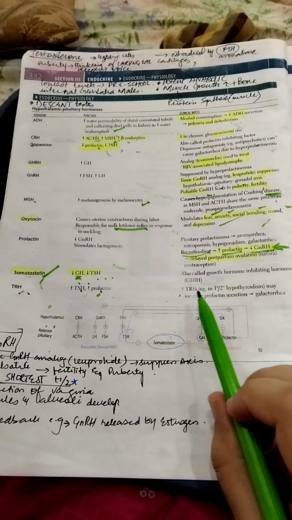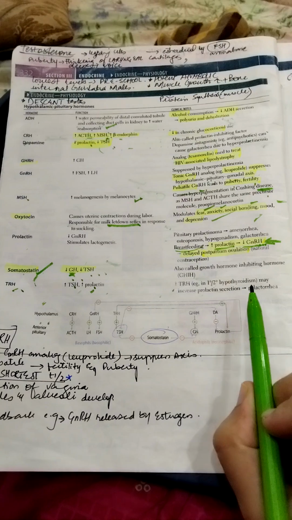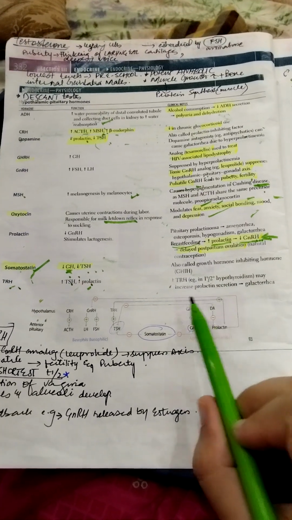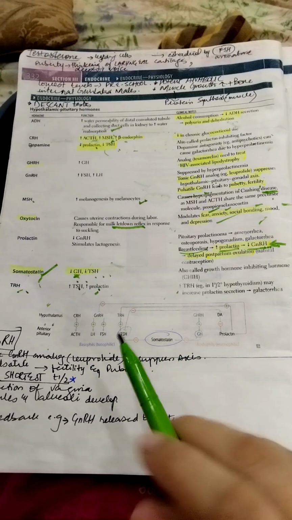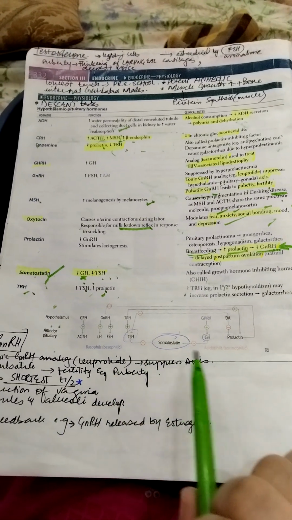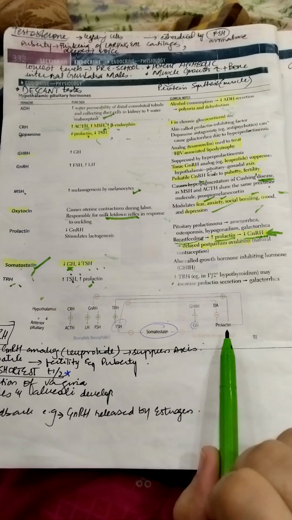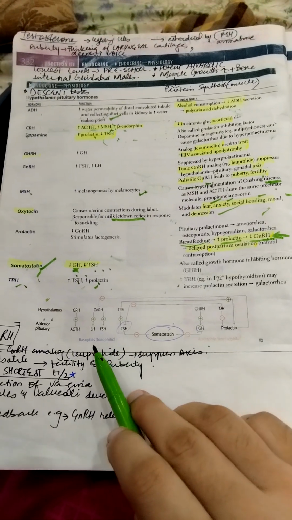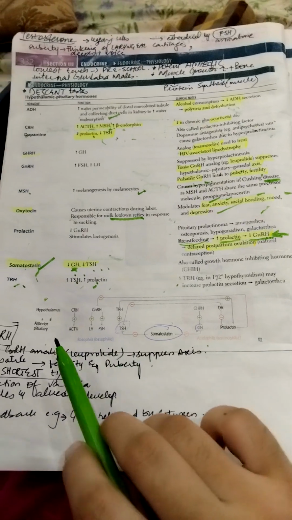Okay, then this TRH would be raised in primary or secondary hypothyroidism, obviously as a reflex mechanism, and that may also increase prolactin secretion, as I already have told you, leading to galactorrhea. So this was all about it, and these two were acidophils. You remember growth hormone and prolactin were acidophils, while all the others were basophils: ACTH, LH, FSH, and TSH, which were released.